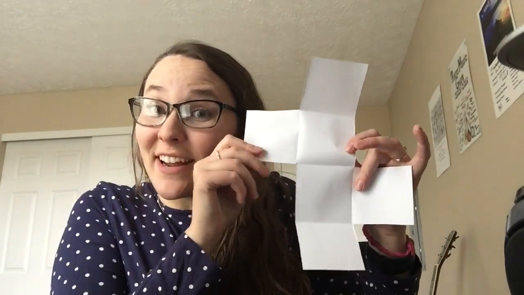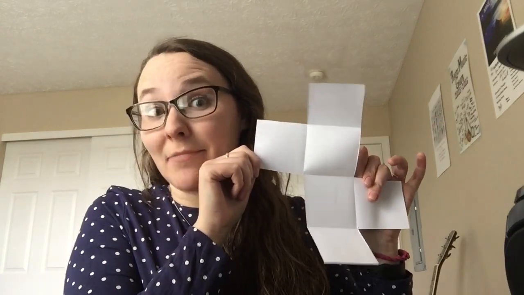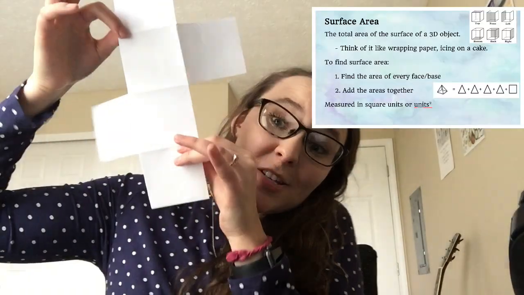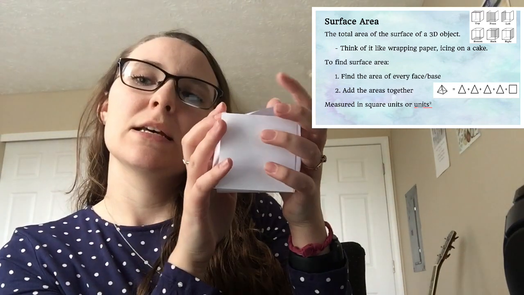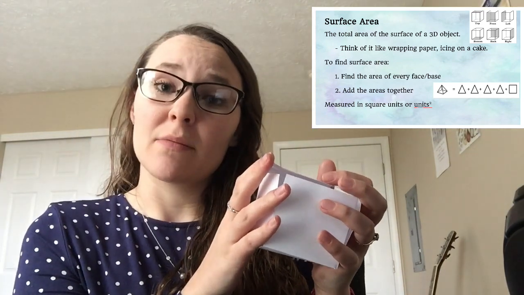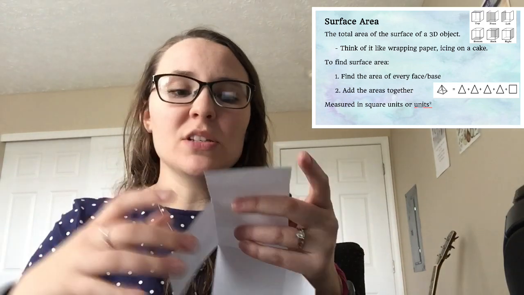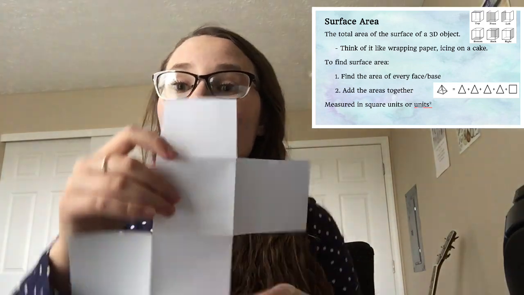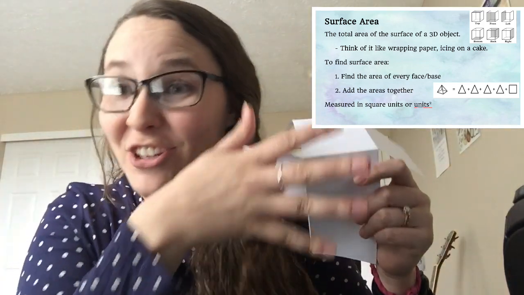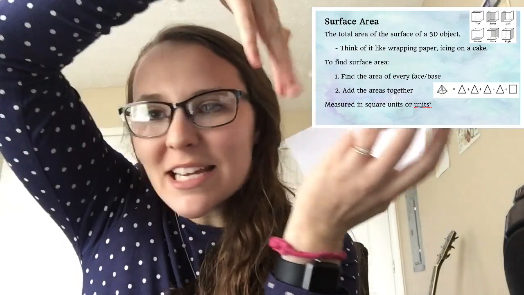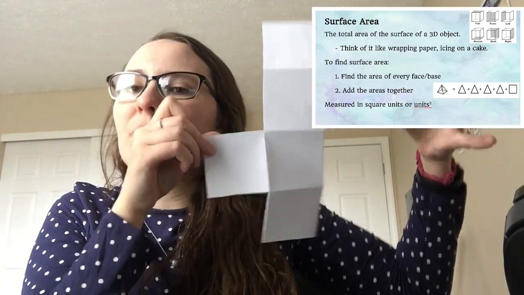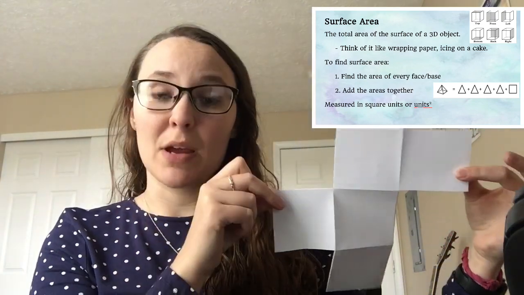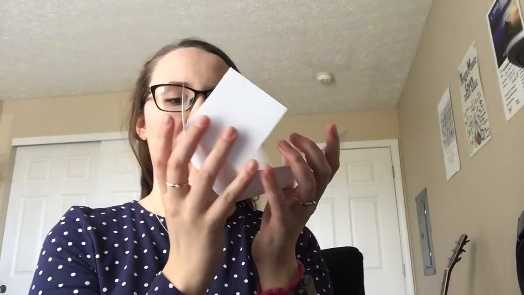But the main purpose of nets is to help us find surface area, which is the main thing we're going to talk about today. Surface area wants to know how much area is on the outside of this shape. If I wanted to wrap a present, how much wrapping paper would I need? That's surface area. It wants to know the area of the surface of the shape. Not the volume, not what's inside, but the surface. How much is on the outside? Think, like wrapping a present. Wrapping a present, surface area. Okay, I'm done with you.